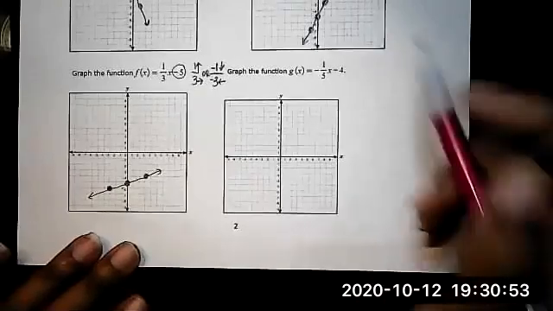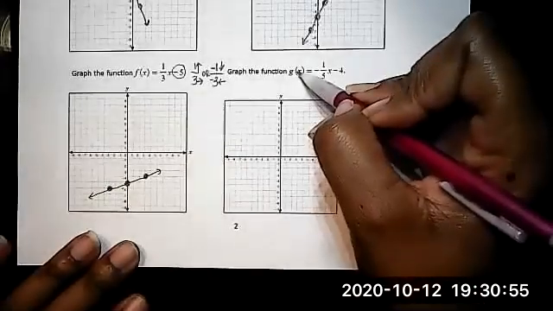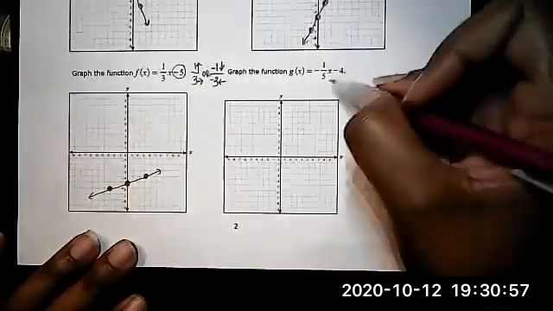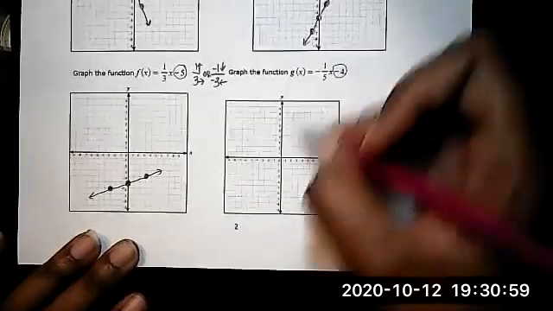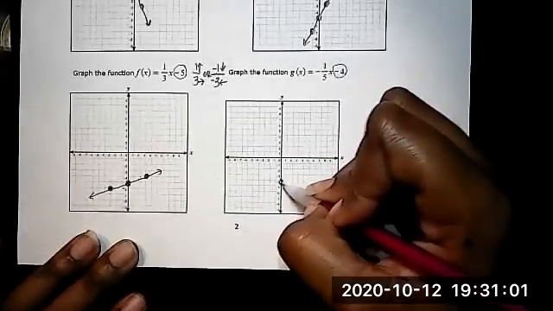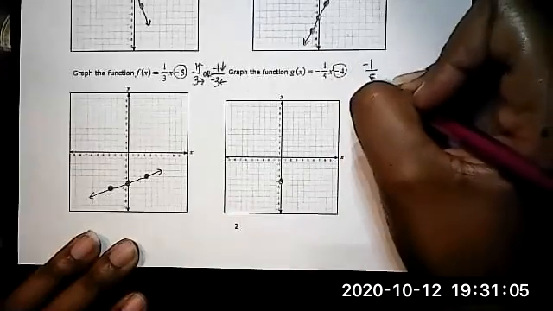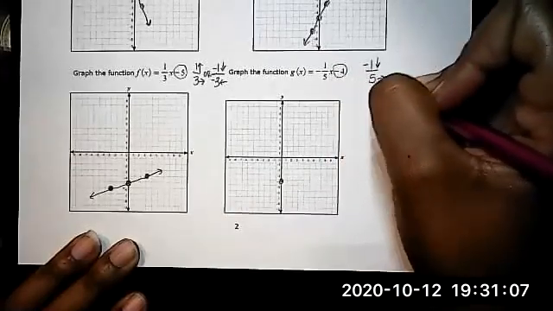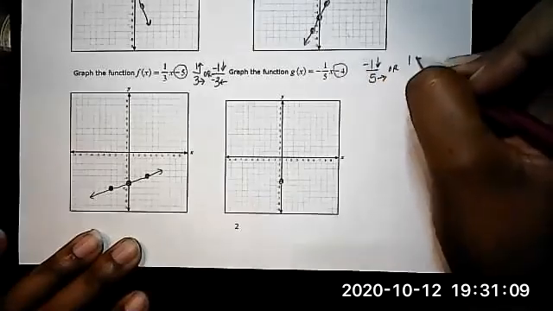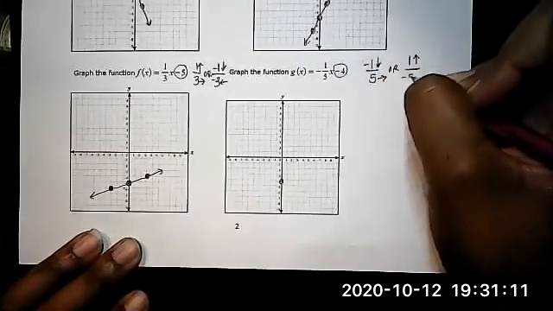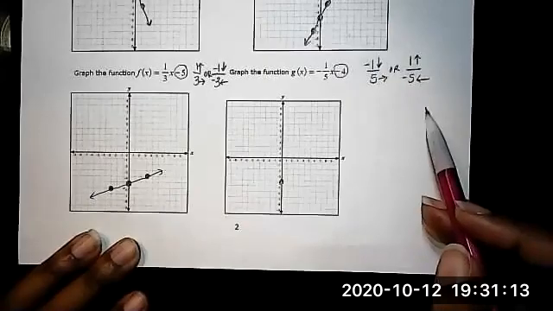Okay. Same situation here, g of x, that represents y. So basically, -4 is your y-intercept, put a dot, and go -1 over 5, down 1, right 5, or up 1, left 5. Okay?